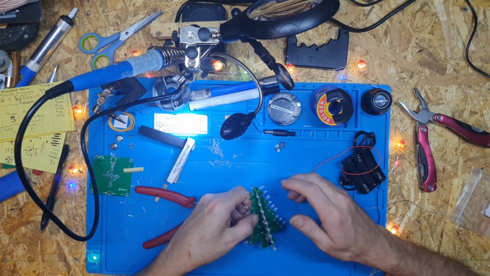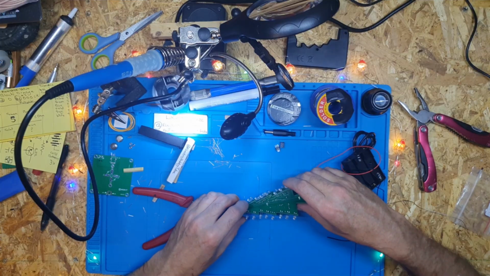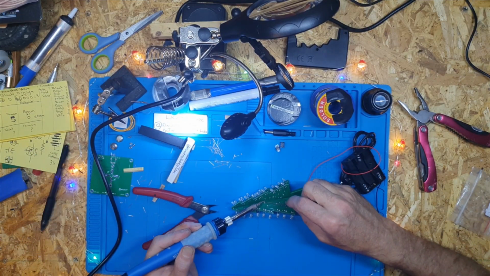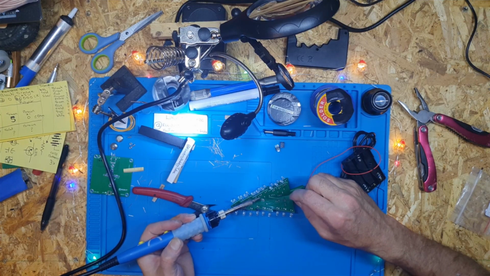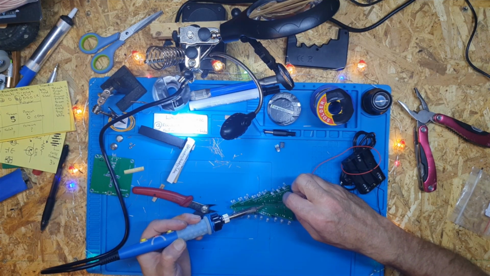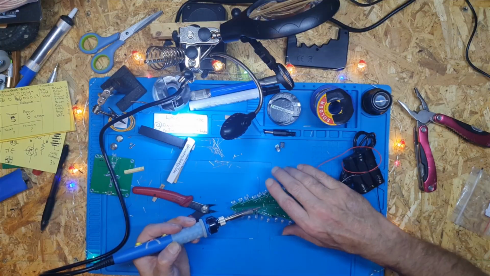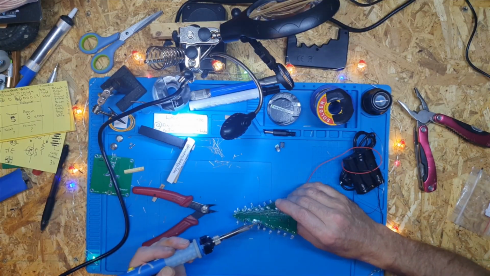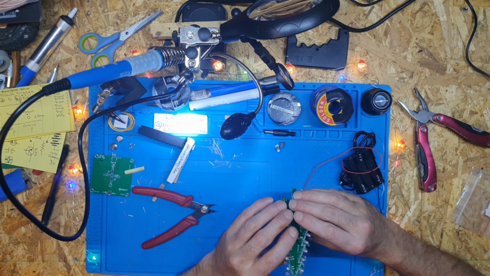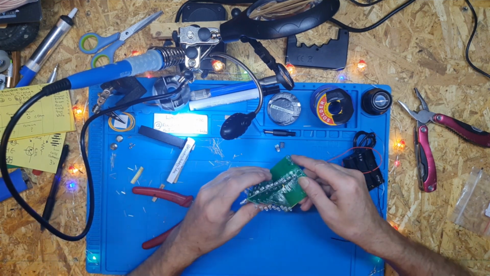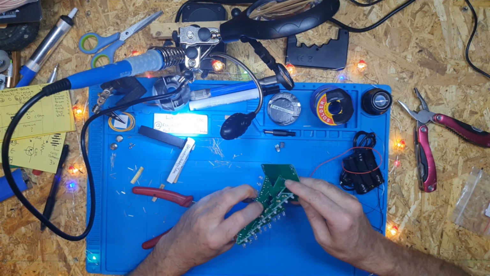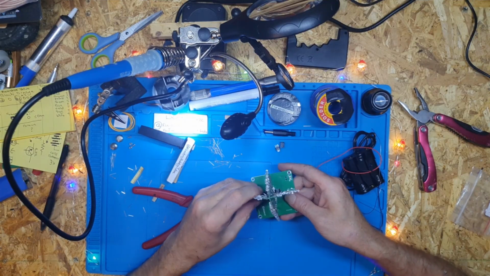Now, if I'm right, I don't need to solder all of them. I do need to make sure that it's square to its shape. There we go. Ah, look at that.